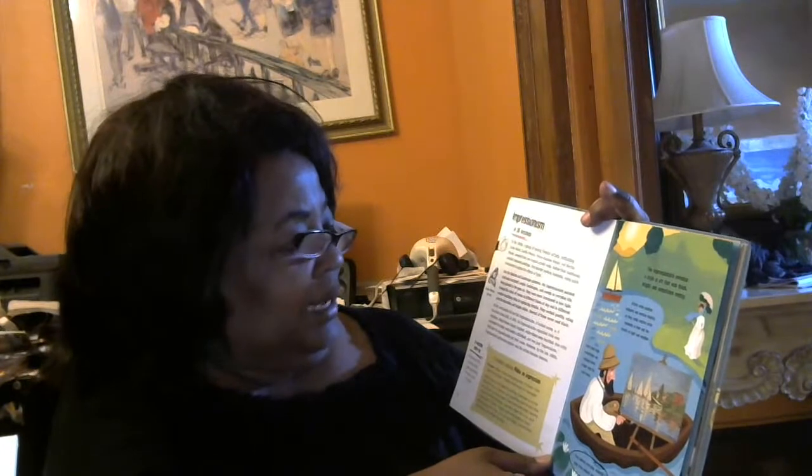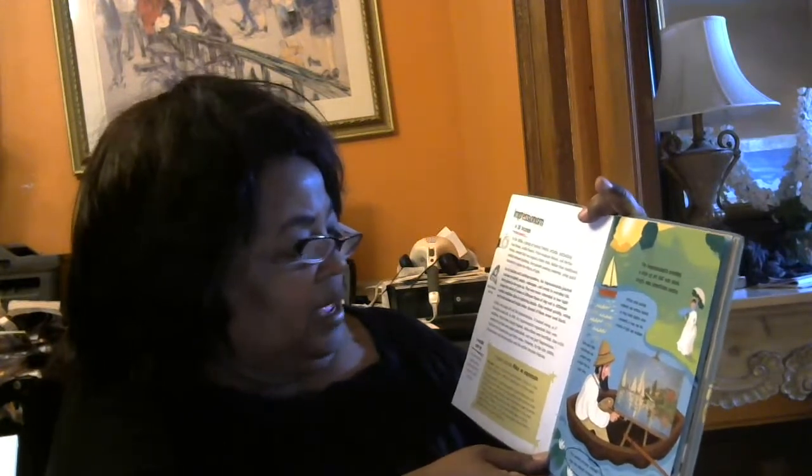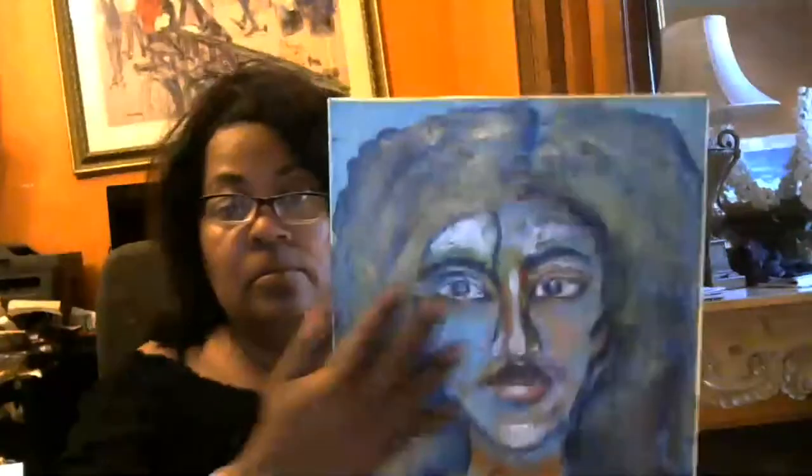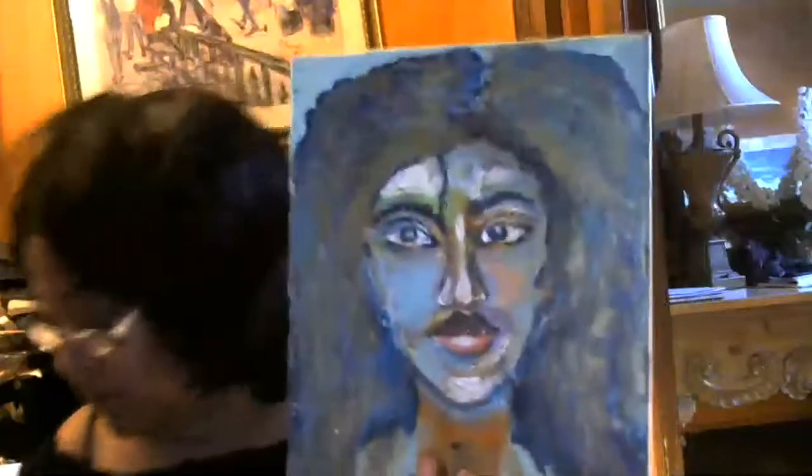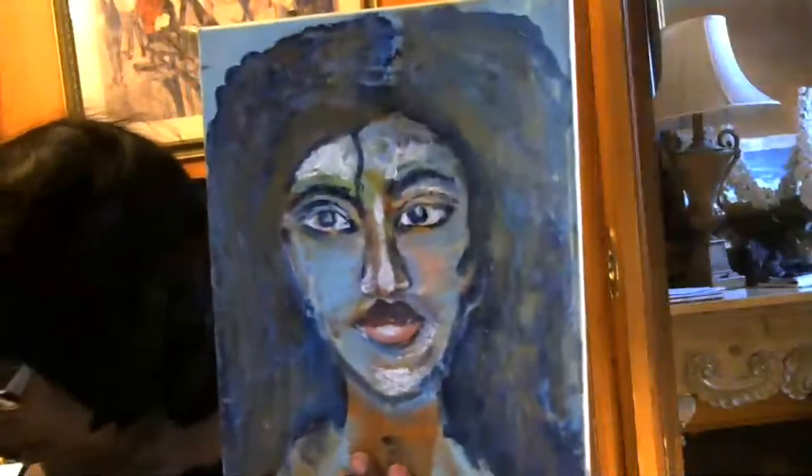However, by the late 1880s, Impressionism had become popular and the artists became famous. So as you can see, it's shadowy, it's not clear. Let me show you a piece of Impressionism. You can see it's a person, but it's an illusion of a person. I'll actually demonstrate, because that may not be such a great piece.